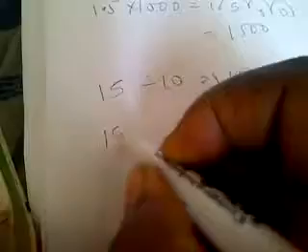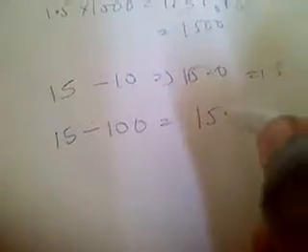So dividing by 10, you move one place to the left, it's going to be 1.5. Now if you're dividing by 10 raised to power 2, that's 100, with 15.0 you move 2 places to the left, 1, 2, and it's going to give us 0.15.